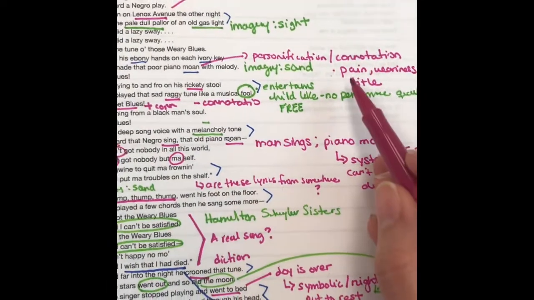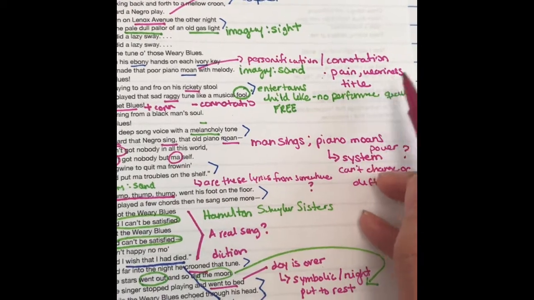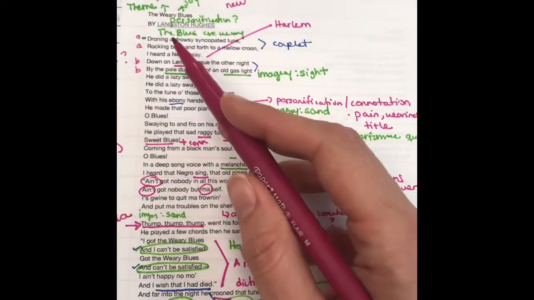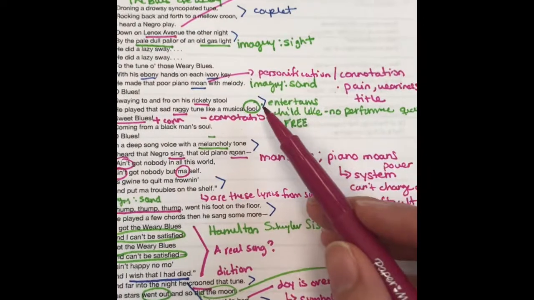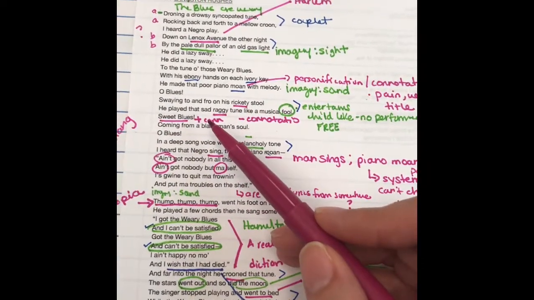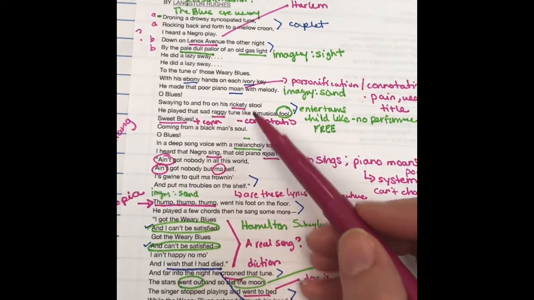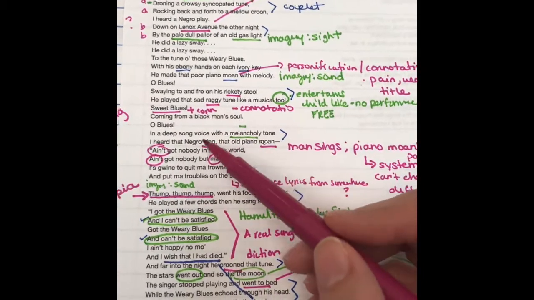So I'm like, the connotation of a word like that is like pain or weariness. And I thought, oh, weariness, that's interesting because that's, of course, the title, The Weary Blues. And then I kept going, sweet blues. Interesting, because sweet has a positive connotation. But then I have like rickety and raggy, which are negative. So that's interesting. So I kept going.